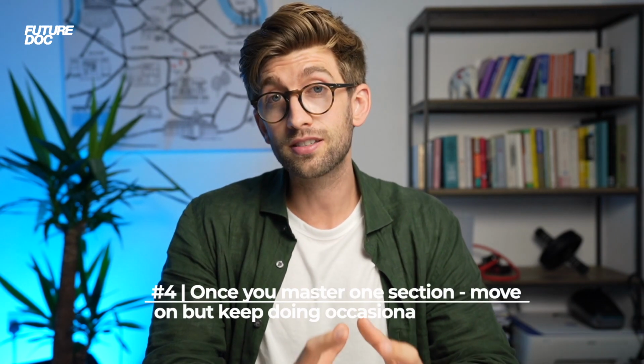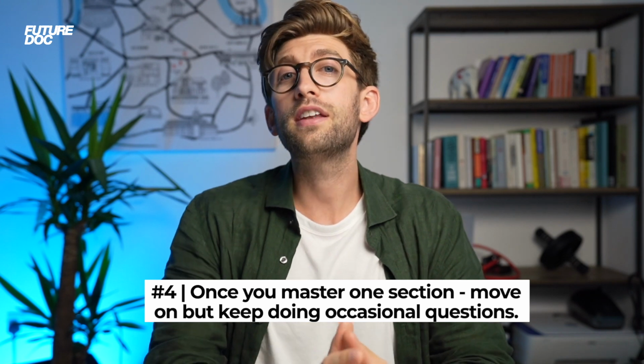And when it comes to the sections, you will have a hyper-focused improvement phase, and then you'll have a maintenance phase, basically to keep the skills that you've had and keep your abilities at a certain score and a certain timing. My fourth tip is, once you feel like you've mastered one section, move on, but then keep doing the occasional question here and there with the sections that you feel you've mastered, just to keep things ticking along and keep those skills.